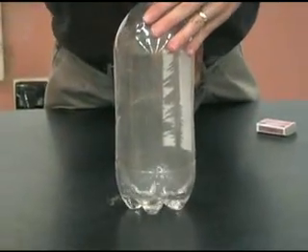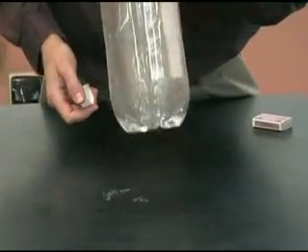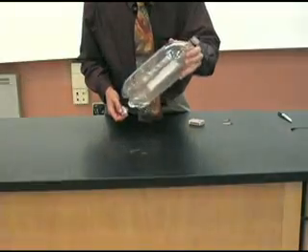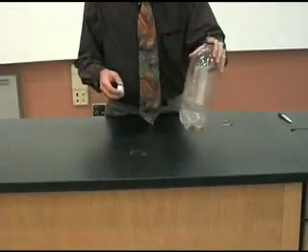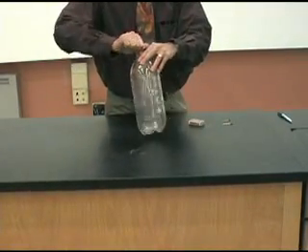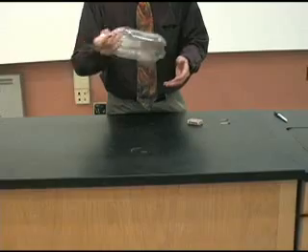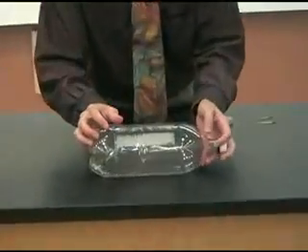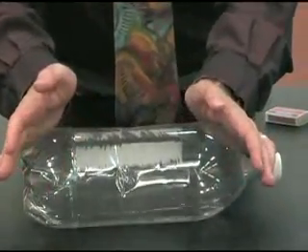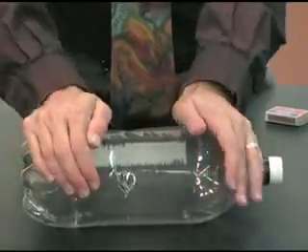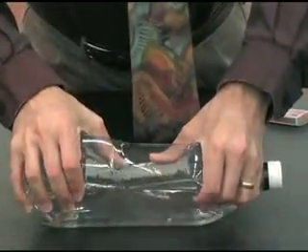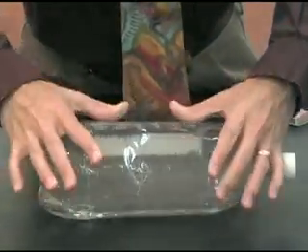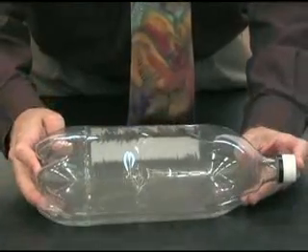If I open it up, it's less foggy. All right, we'll try it one more time. Okay, there it is, fairly clear. Compress, and release. And you can see it's slightly foggy.